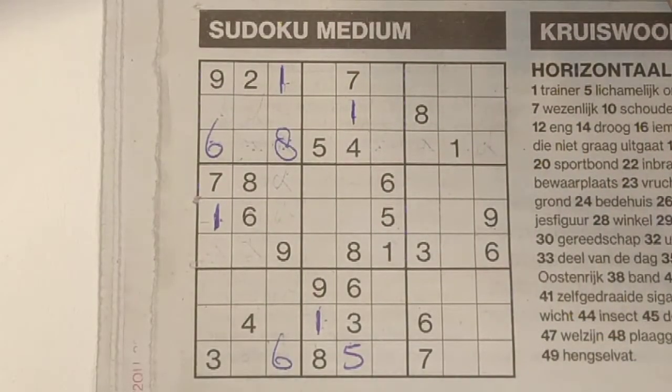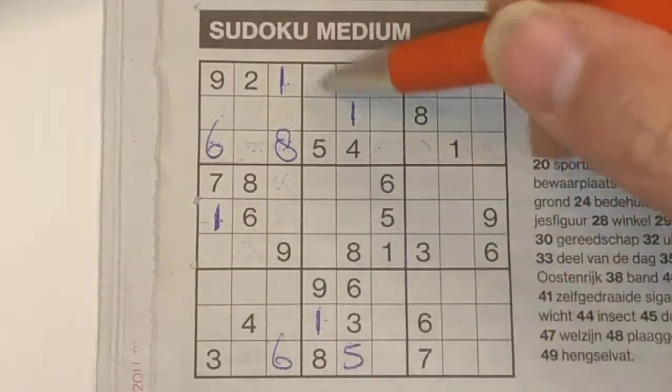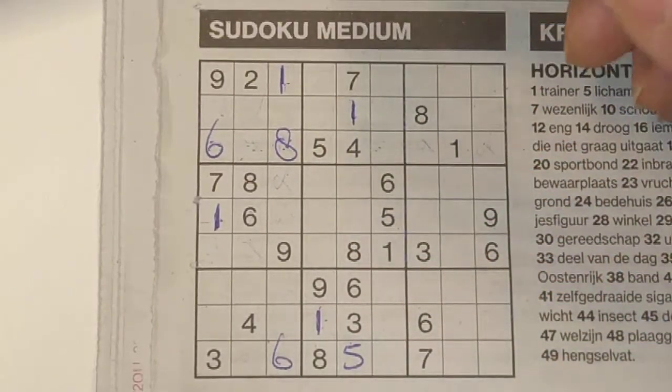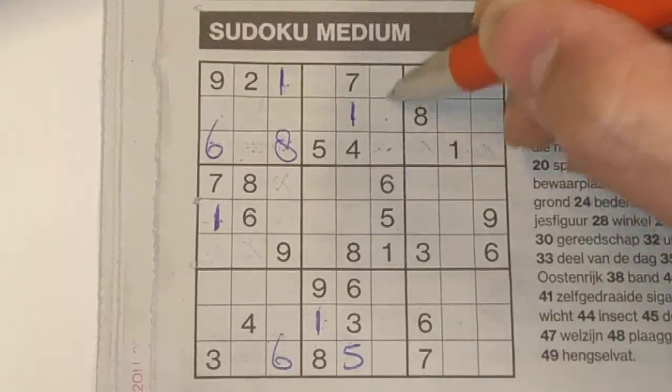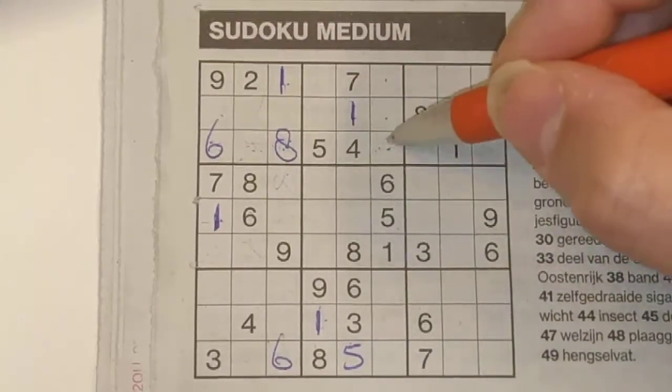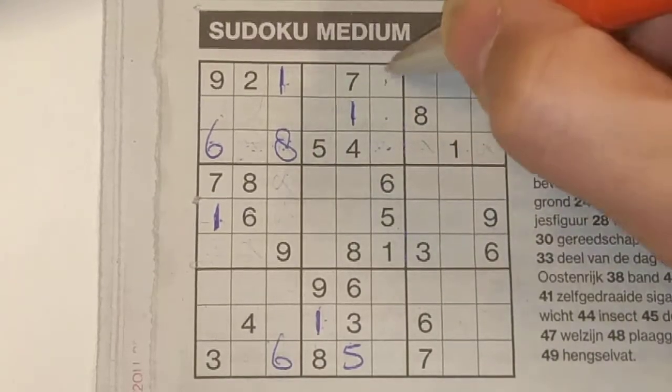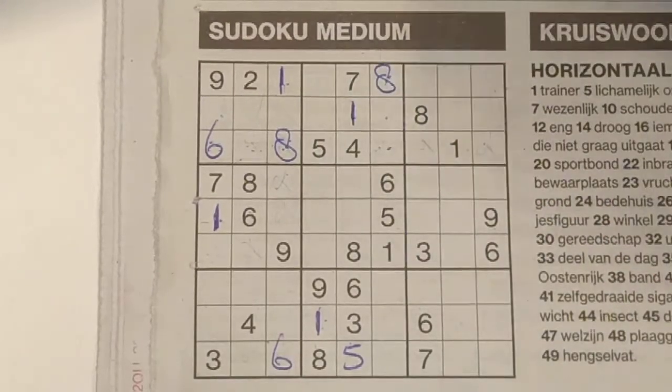8 in this column, 8 in the middle column, so in the column next, the only 3 places for an 8 is here, here, or there. But I see here an 8, no 8 there. I see here an 8, so no 8 there. Only place for the 8 should be there.